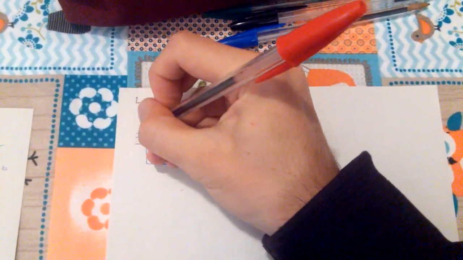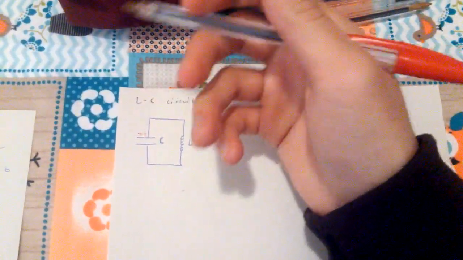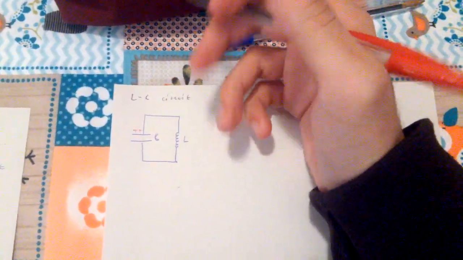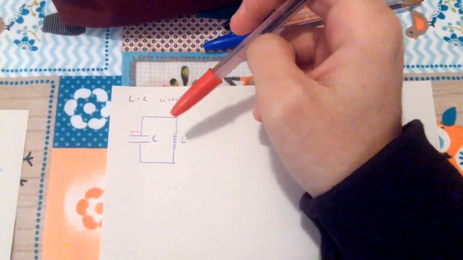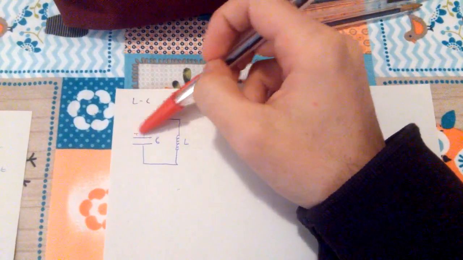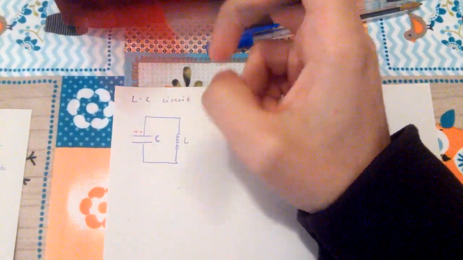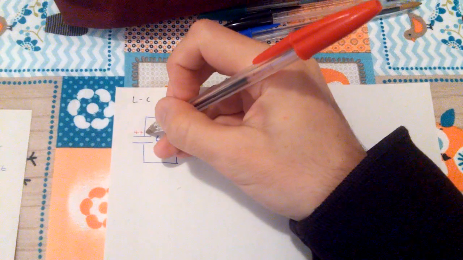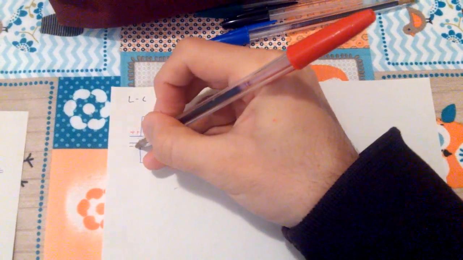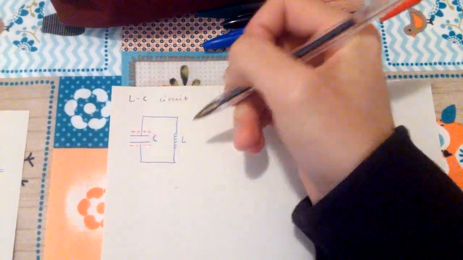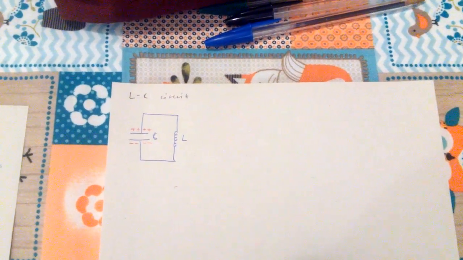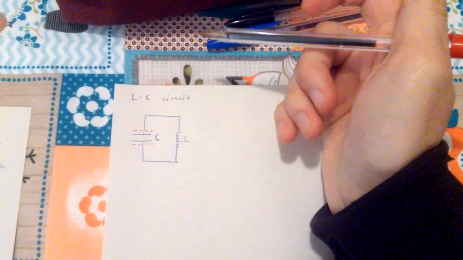If the capacitor is charged, because, I don't know, perhaps you touched it with a switch, like a power supply with direct current, and it charged the capacitor, we're going to have positive charges on this side and negative charges on this side that actually wanna go one to the other.